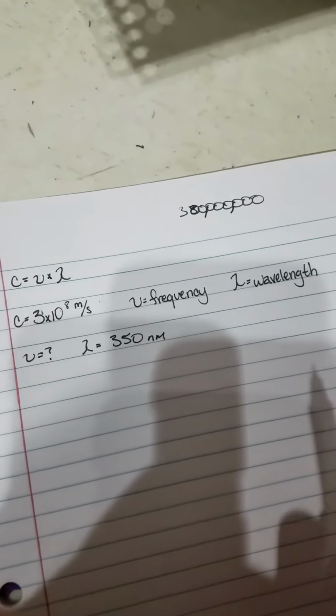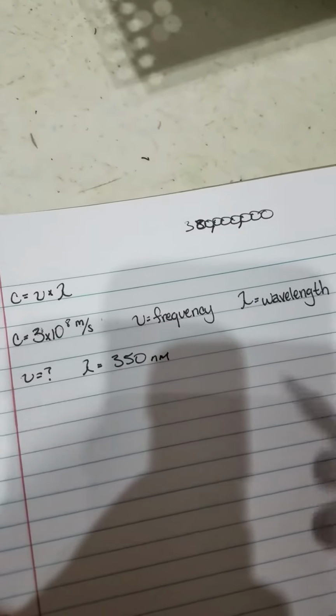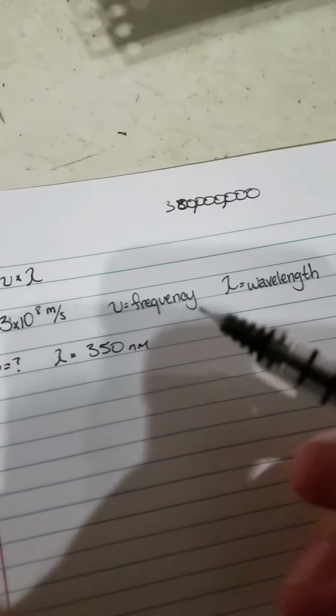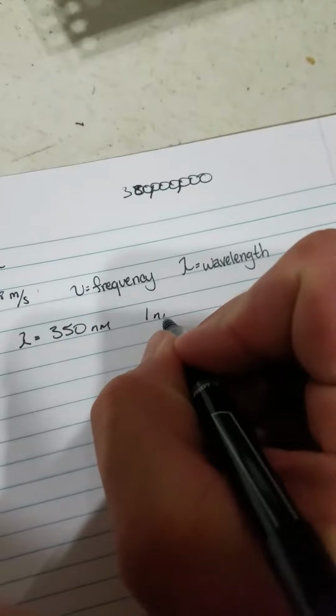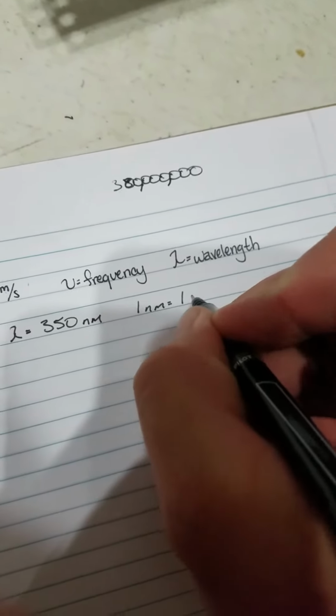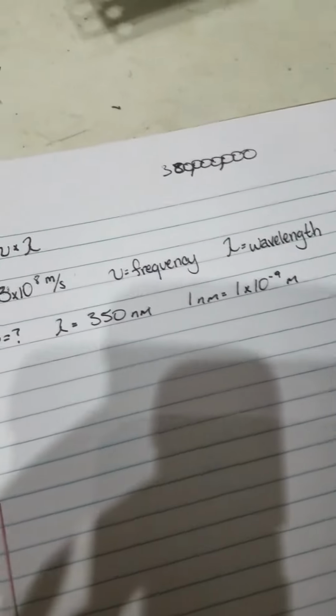Now, in your book, in the very back of chapter 1, there's a table that tells you all the prefixes and suffixes for all this kind of stuff. So if you look, 1 nanometer is equal to 1 times 10 to the negative 9 meters. So, I forgot to even calculate. Give me a second. Sorry, I forgot to get my calculator out and ready. I'm unprepared, as usual.